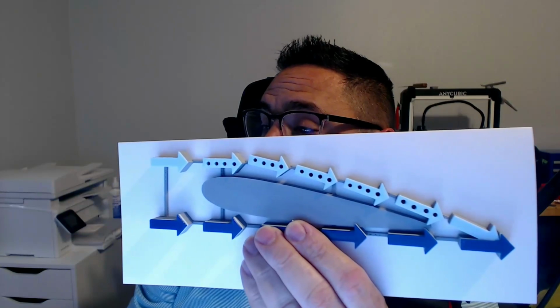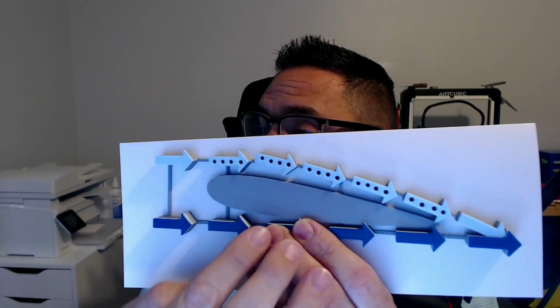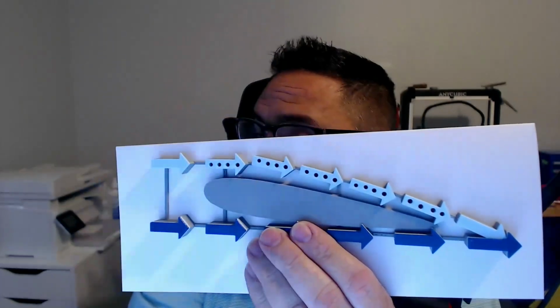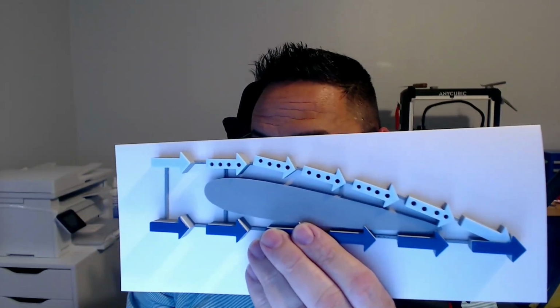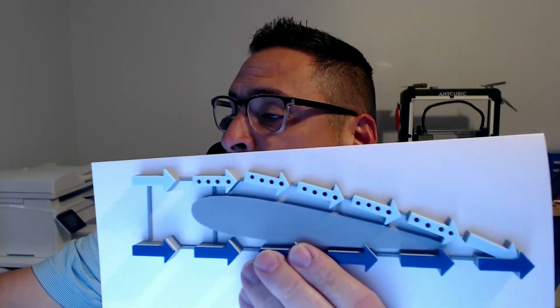So that's what lift is. By there being higher pressure on the bottom and lower pressure on the top, there's an upward motion called lift. We'll talk more about the two theories of lift in another video.